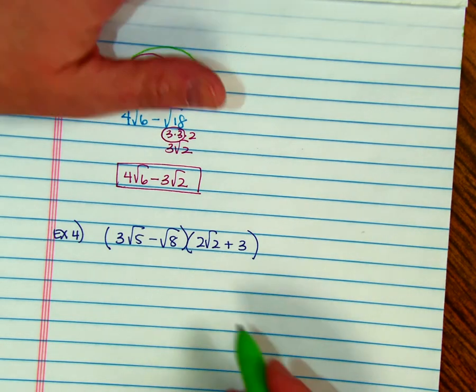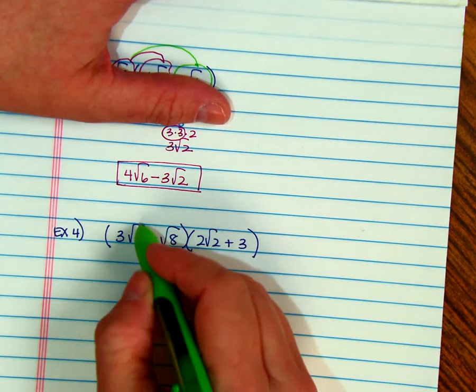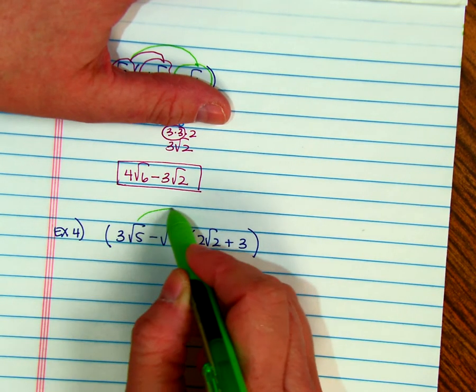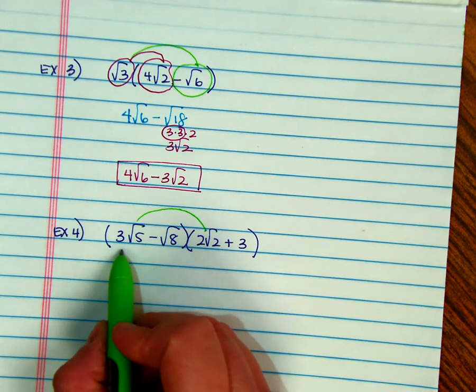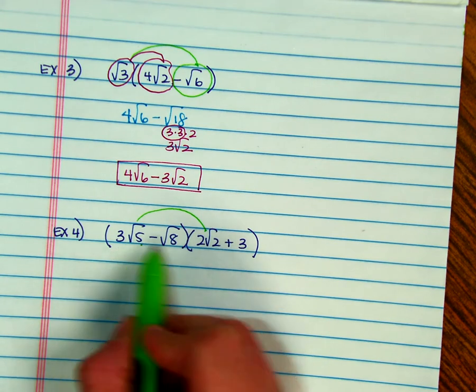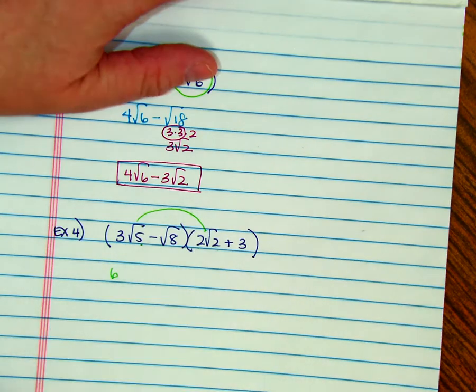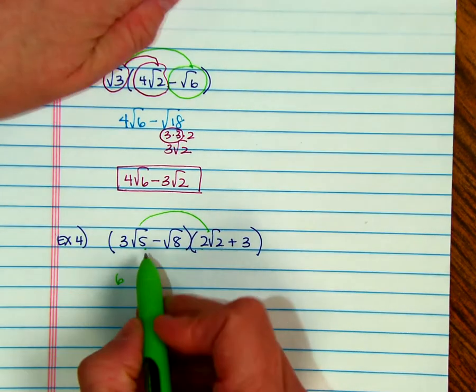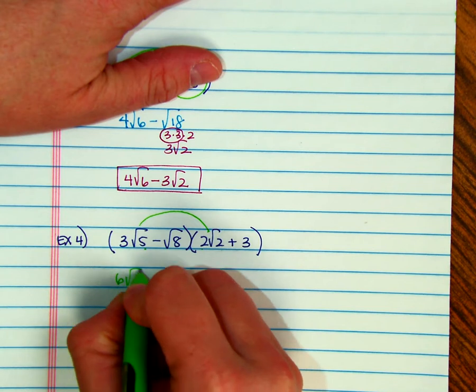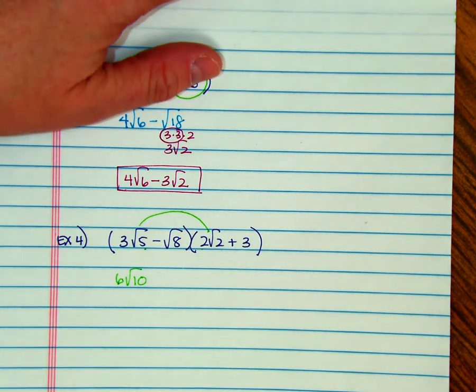So you really have to keep it straight. So we're doing the distributive property again, or FOIL. So in my mind, I'm doing 3 radical 5 times 2 radical 5. So if I'm multiplying, numbers outside stay outside. Numbers under stay under. I get 6 radical 10.